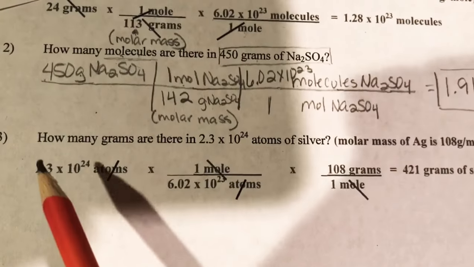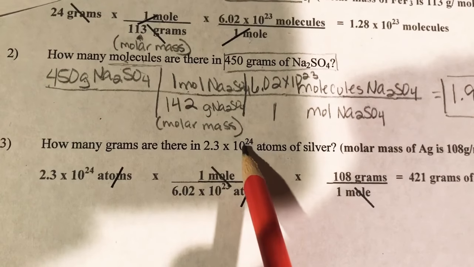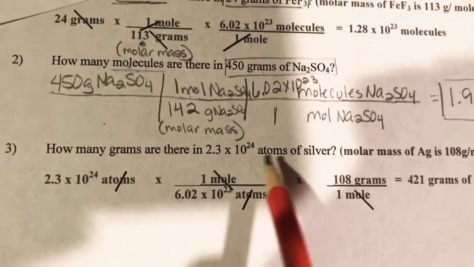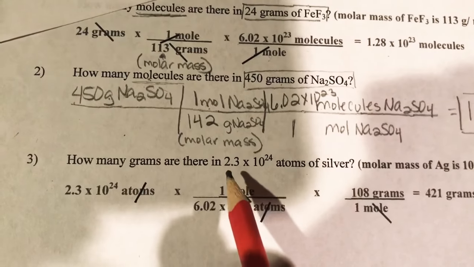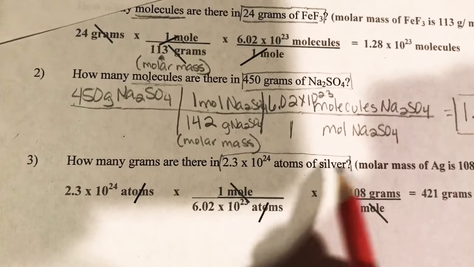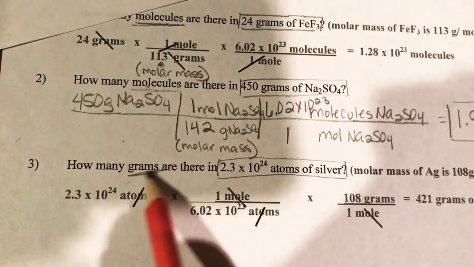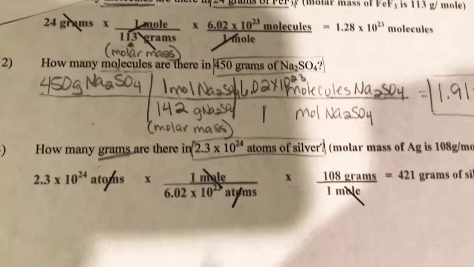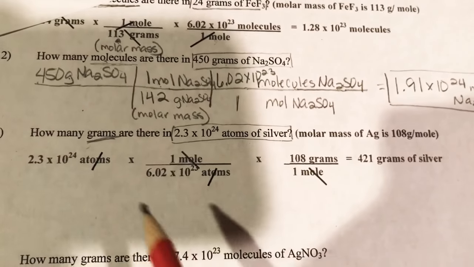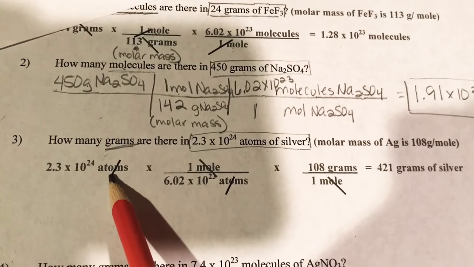The next one, they ask you, how many grams are there in 2.3 times 10 to the 24 atoms of silver? So you're starting with atoms, and you're being asked to find grams. You're basically working in reverse. So again, you start with what you've been given, which is 2.3 times 10 to the 24 atoms.